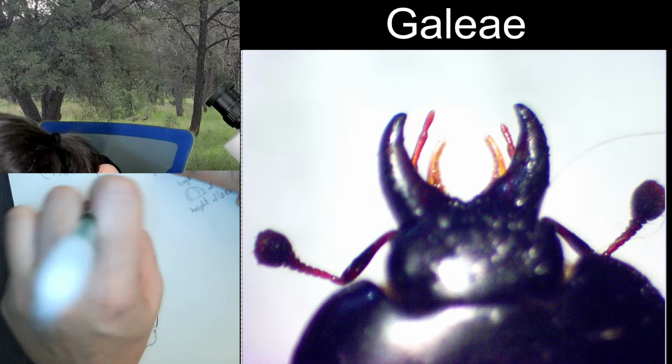I lost my eraser two weeks ago. Arrgh. I really thought it was going to show up. That's fine.